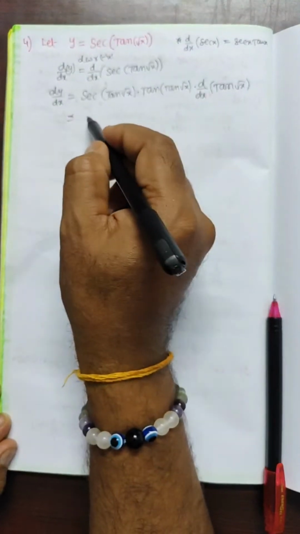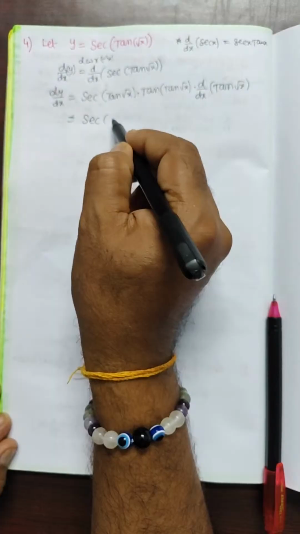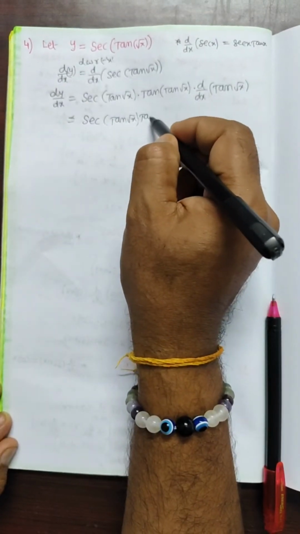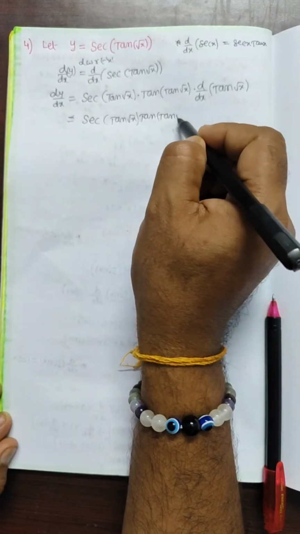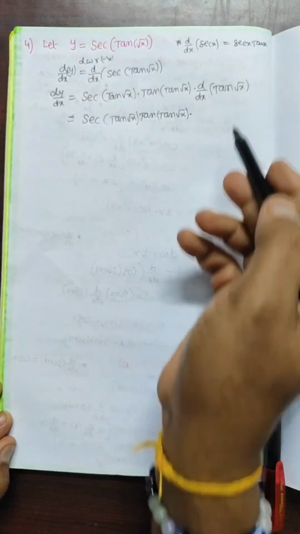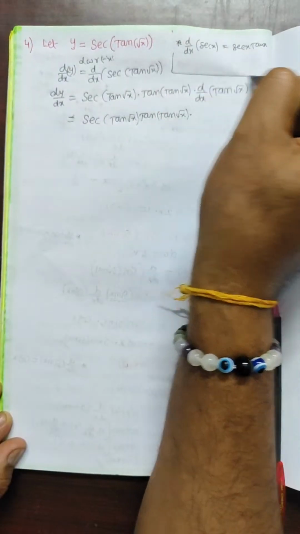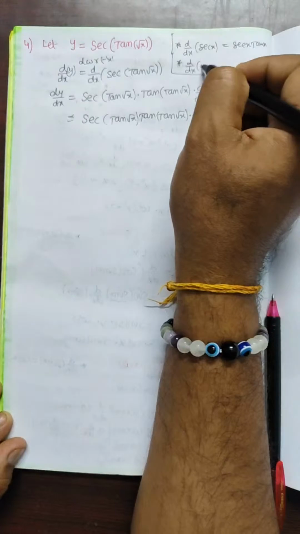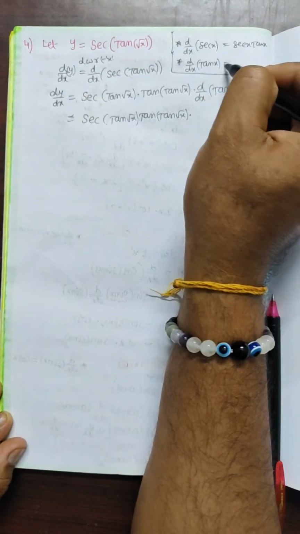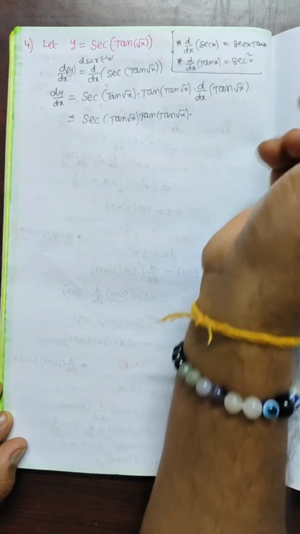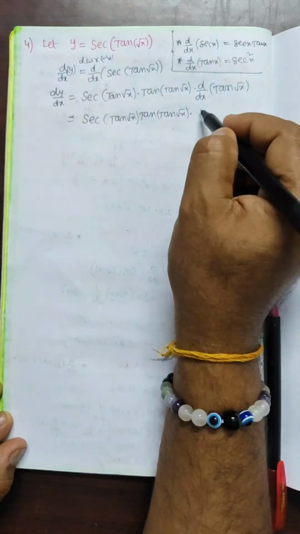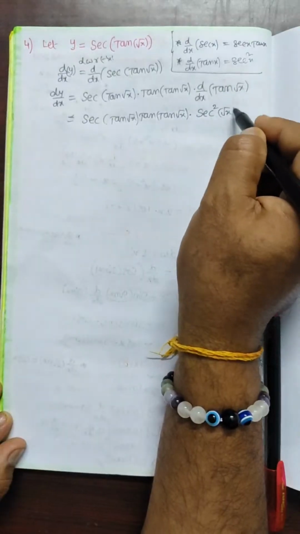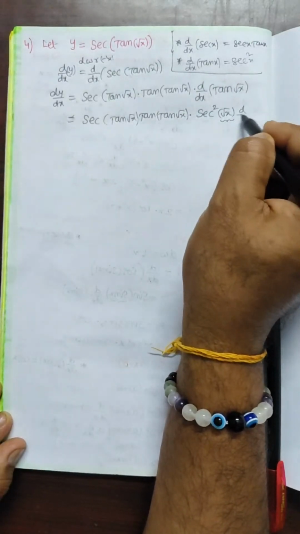So which is equal to secant of tan root x into tan of tan root x into d by dx of tan x. What is the formula for d by dx of tan x? D by dx of tan x is secant square x. So d by dx of tan root x is what? Secant square root x. Again, this root x you have to differentiate.